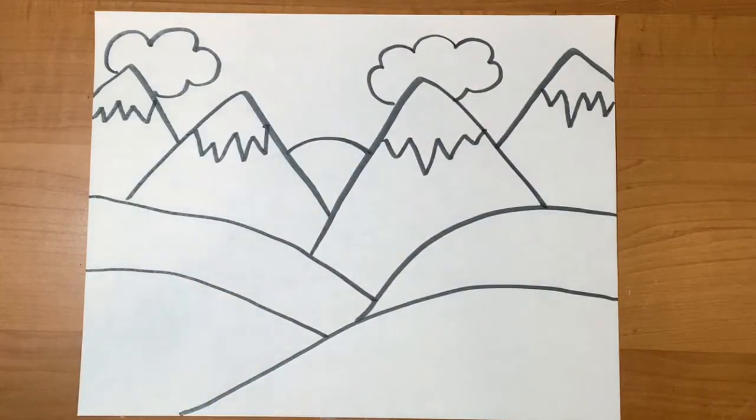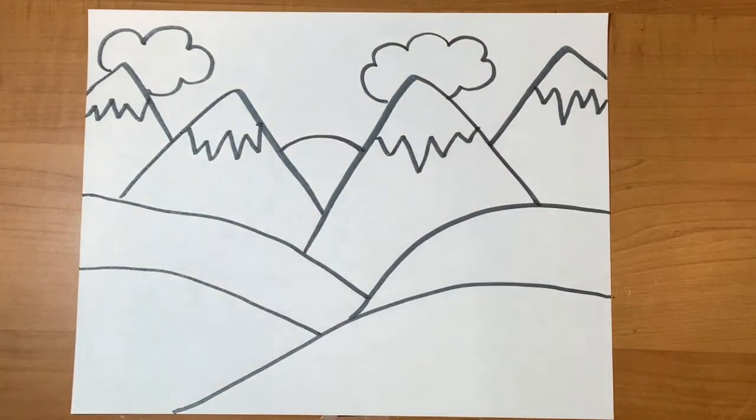Okay. All right, and that's all I'm going to do. I'm going to leave it like that. Okay, I'll meet back up with you and I'll show you how we're going to add texture. Okay, see you in a minute.